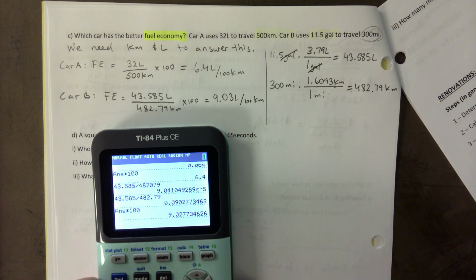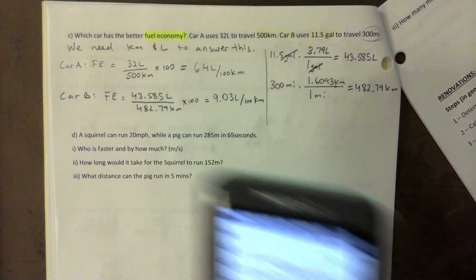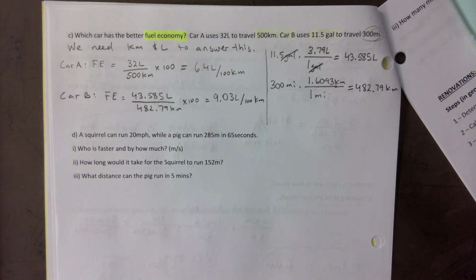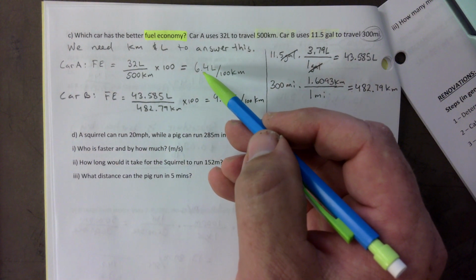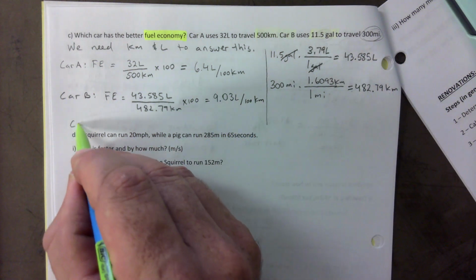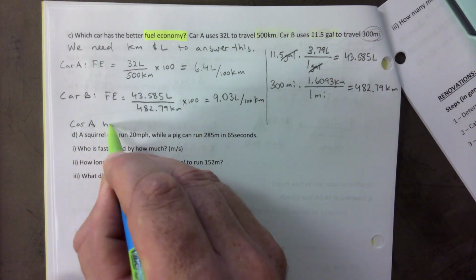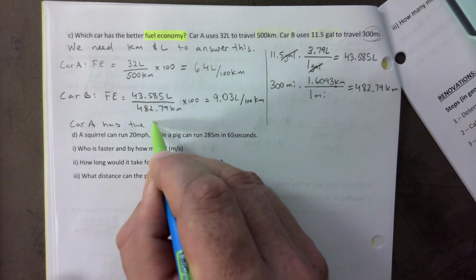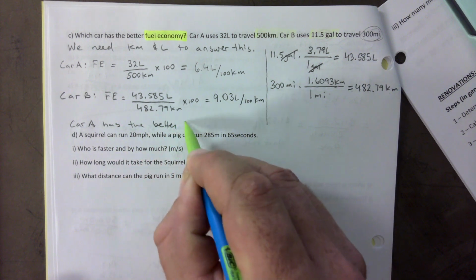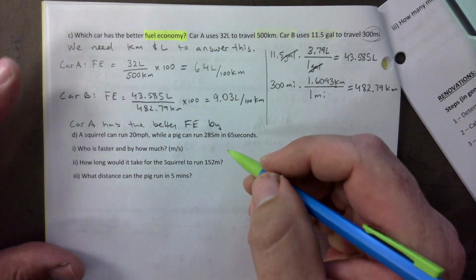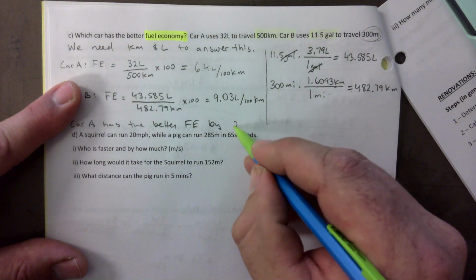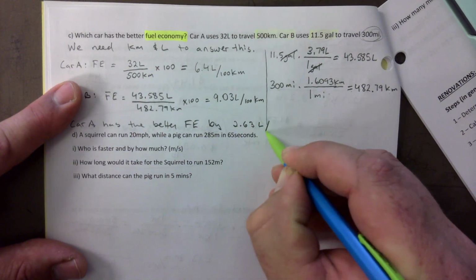So which car has the better fuel economy? A, right? Because it uses less per 100 kilometers. So car A has the better fuel economy by 2.63 liters per 100 kilometers.